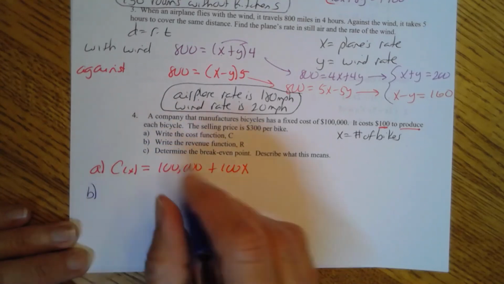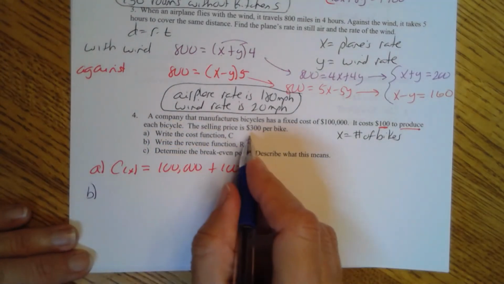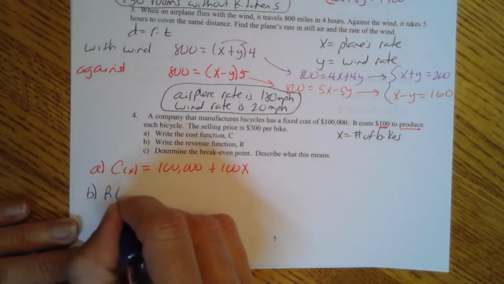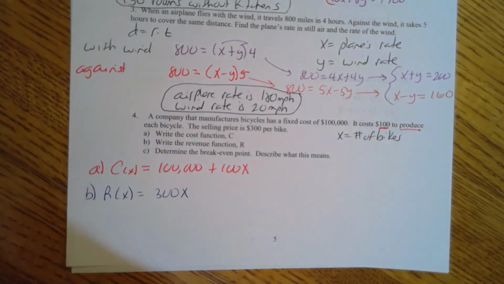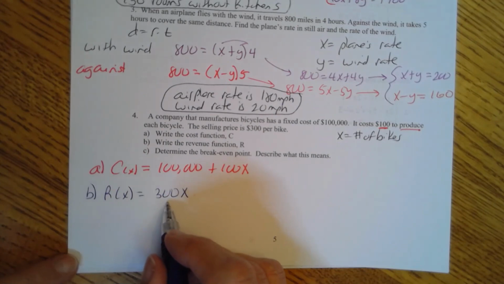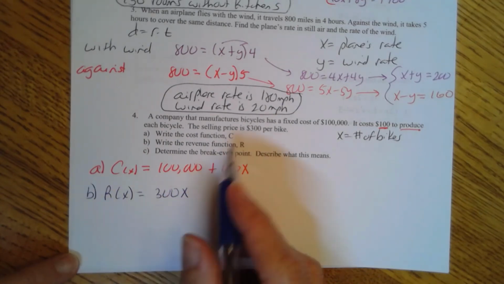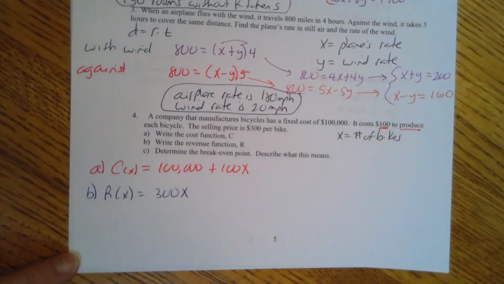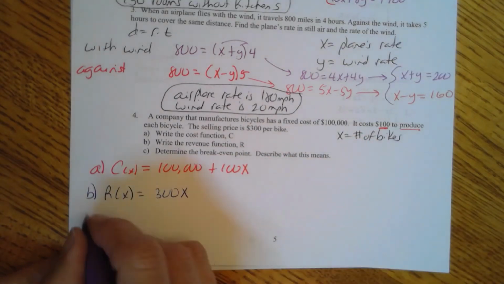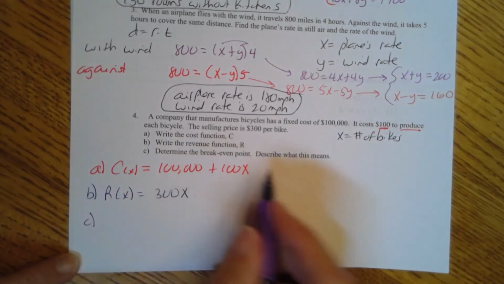Now our revenue function says, well, how much are you selling them for? You're selling them for 300. So our revenue, R of x, is going to be 300 times x. Why? Because for each bike we sell, we get to sell it at 300, so 300 times x. And then the last part, part C, says determine the break-even point.